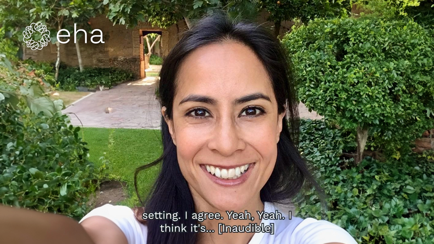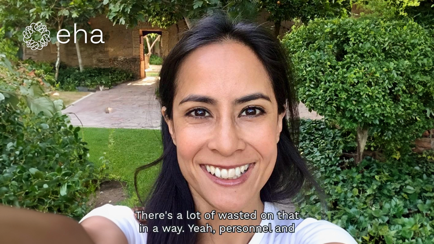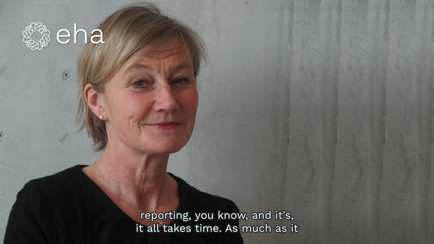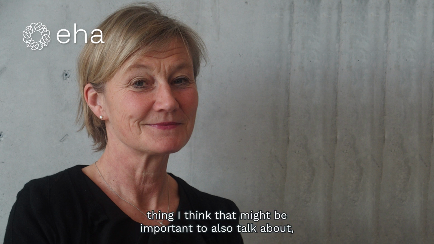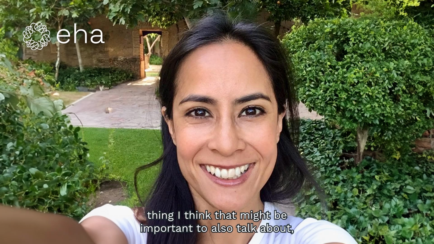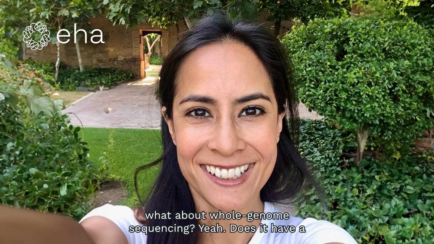So I think we need to be very careful. There isn't an obvious role for follow-up expensive myeloid panels just routinely in patients, I think, outside of a clinical trial setting. I agree. Yeah, I think this is important. But I can see why they get done. There's a lot of waste on that in a way. Yeah, also personnel and time, right? Absolutely, in terms of resources and reporting, and it all takes time. As much as it seems quick, it's not that quick.